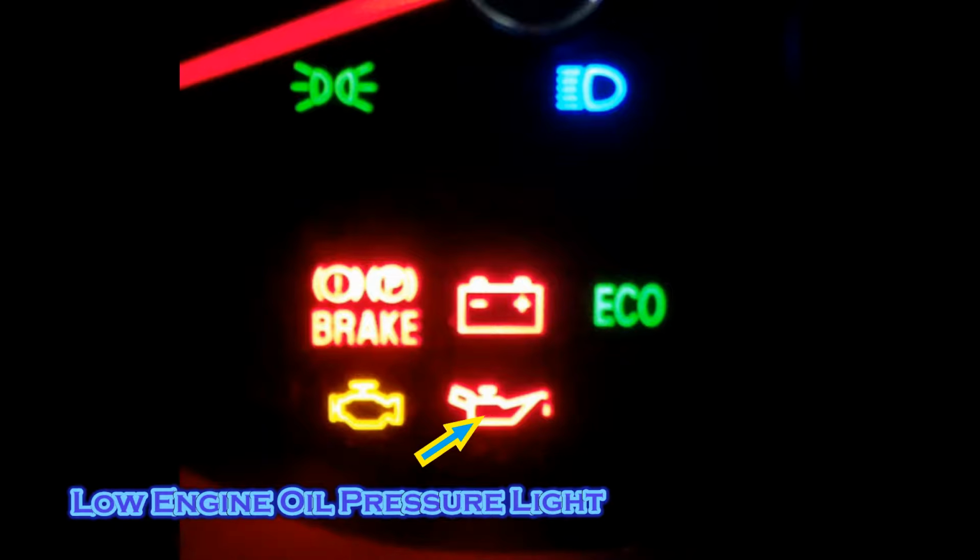Low engine oil pressure light. If this light comes on while you are driving, immediately park the vehicle somewhere safe and turn off the engine. Driving any further than you have to with the engine oil light on might result in a catastrophic engine failure.